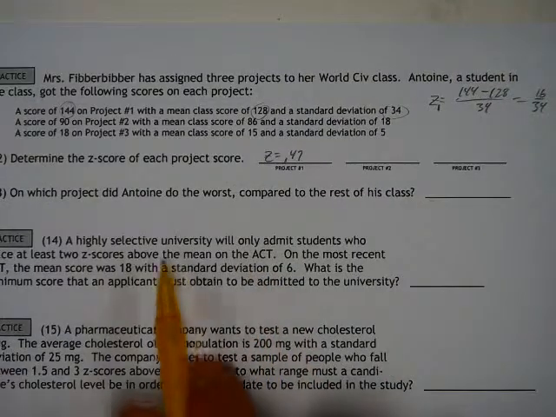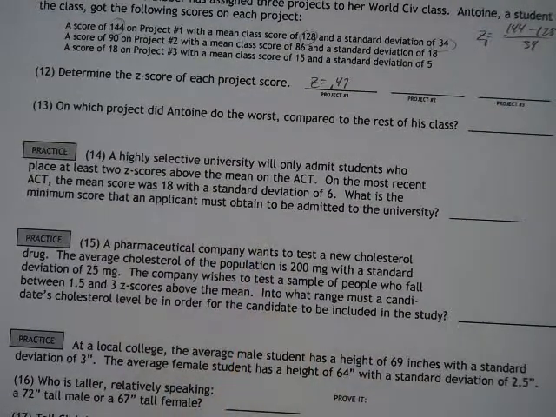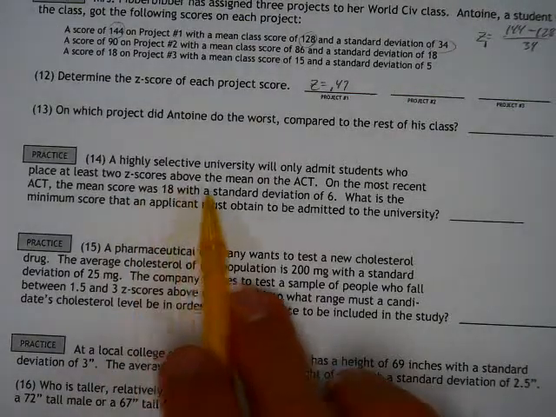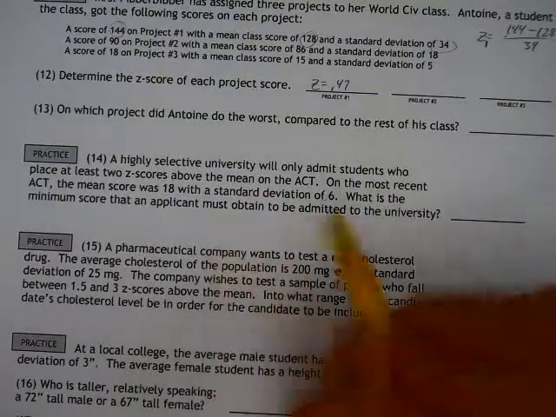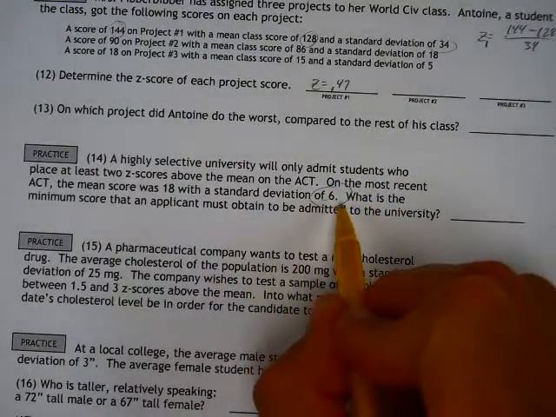Okay. Moving on to this, a highly selective university is only admitting students who place at least 2 z-scores above the mean on the ACT. The most recent ACT, the mean score was 18 with a standard deviation of 6. Well, at least 2 z-scores. Well, that's 2 standard deviations. If one standard deviation is 6, so 2 of them is 12.